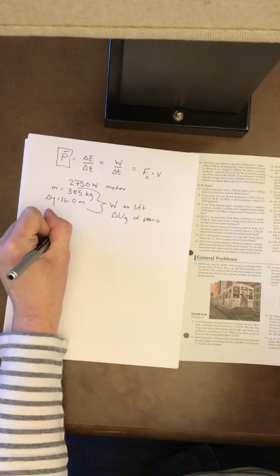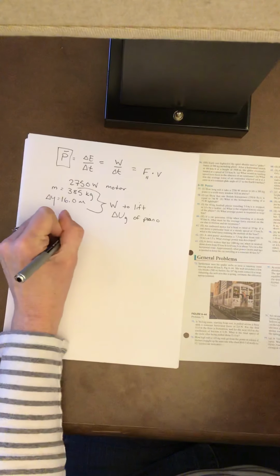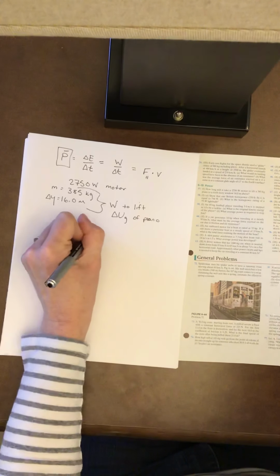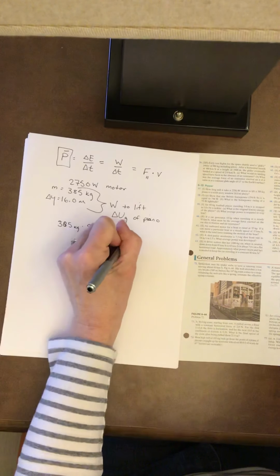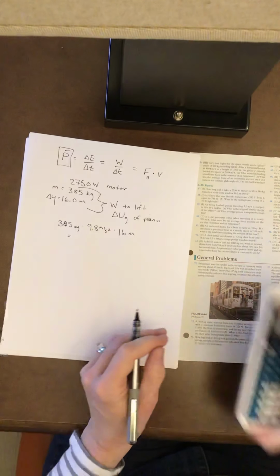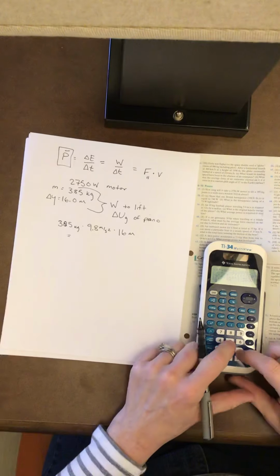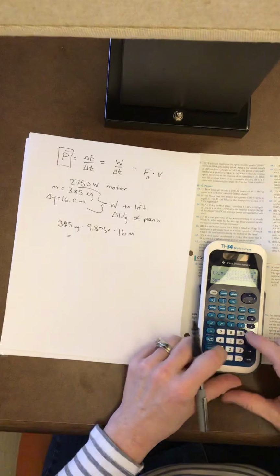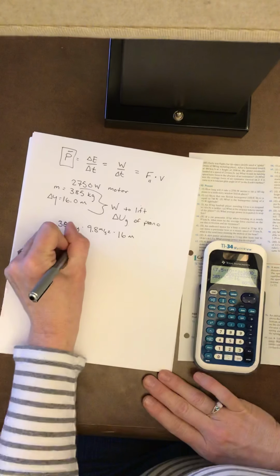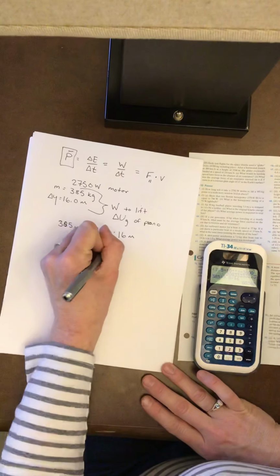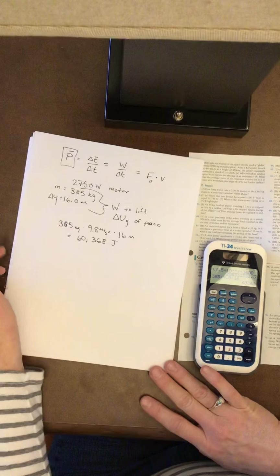So 385 kilograms times 9.8 meters per second squared times the increase in y, 16 meters. I will have a change in gravitational potential energy, or work done in lifting the piano, of 60,368 joules.